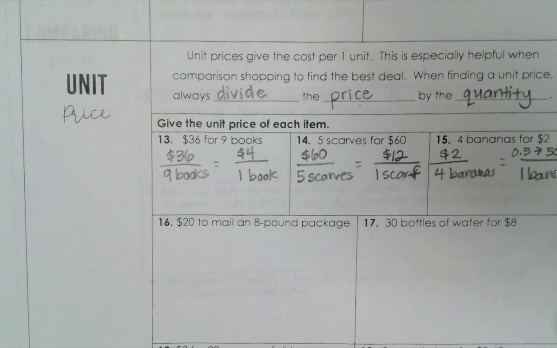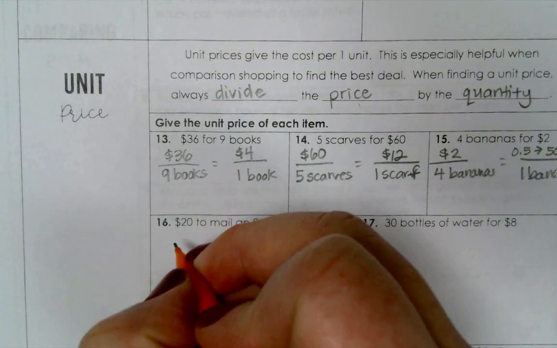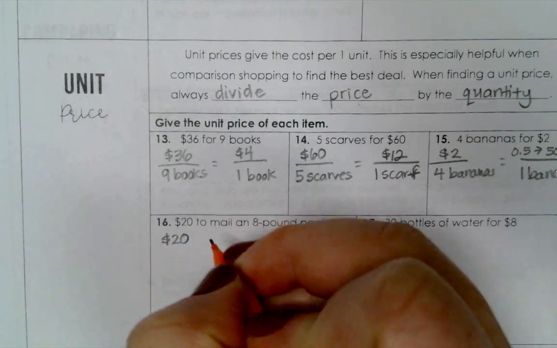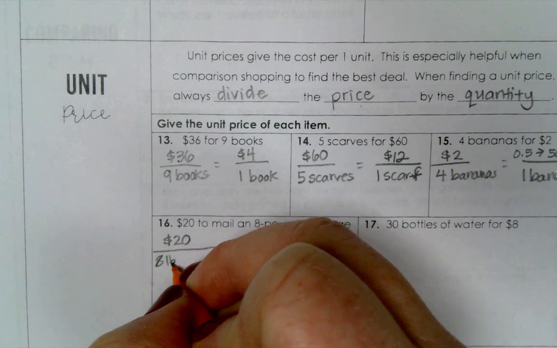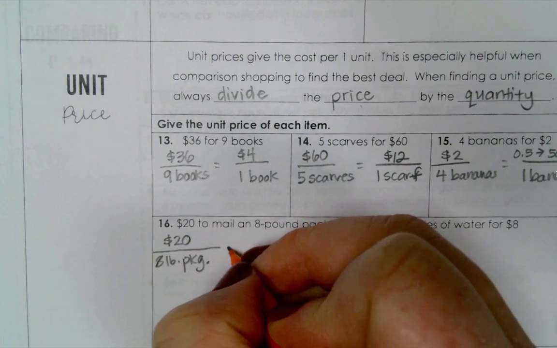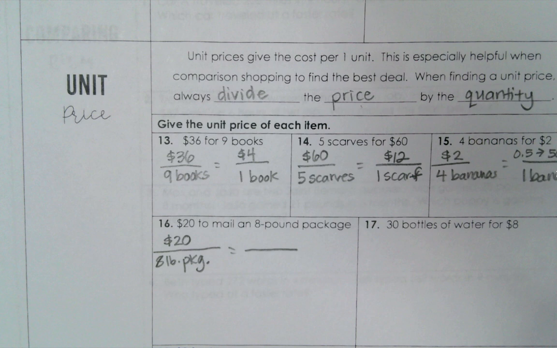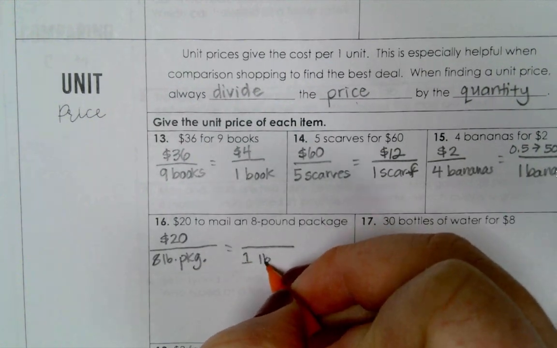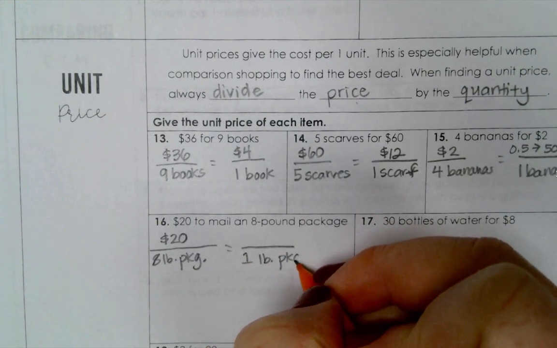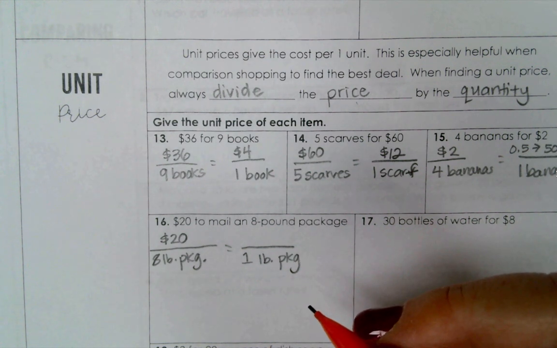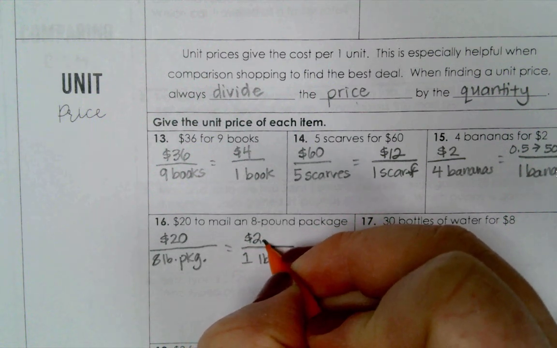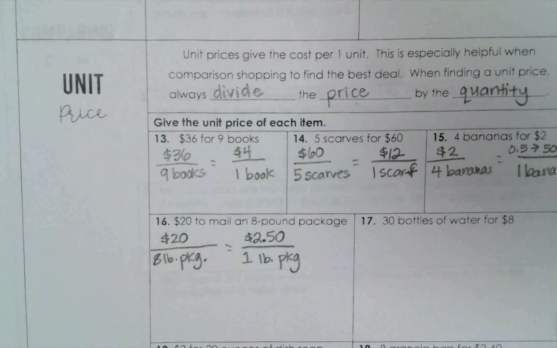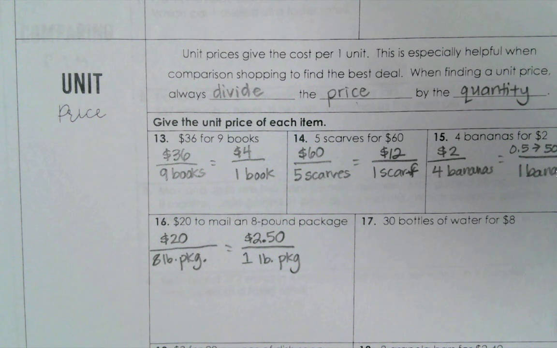Number 16, $20 to mail an 8-pound package. But here's the thing. I want to know how much per pound, right? I want to know what's 1 pound. How much would it cost to mail 1 pound? So I have $20 divided by 8, and I get $2.50. That's what I get, $2.50, for that package.